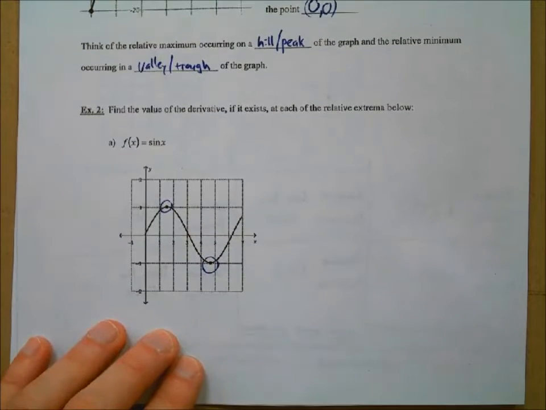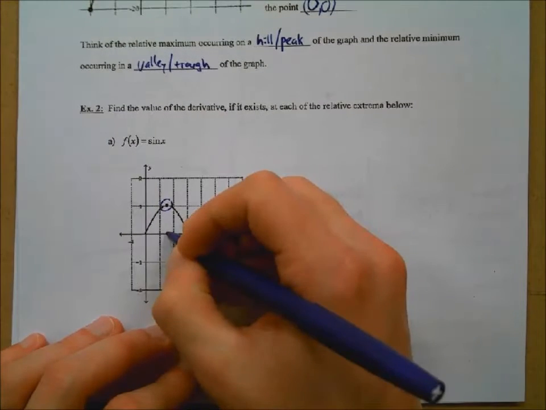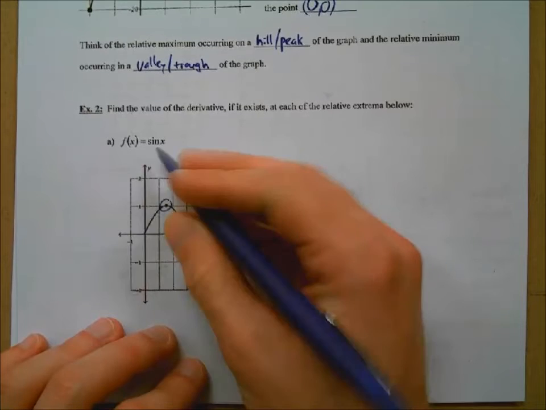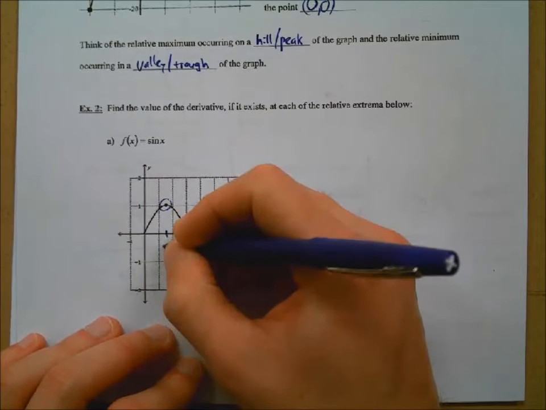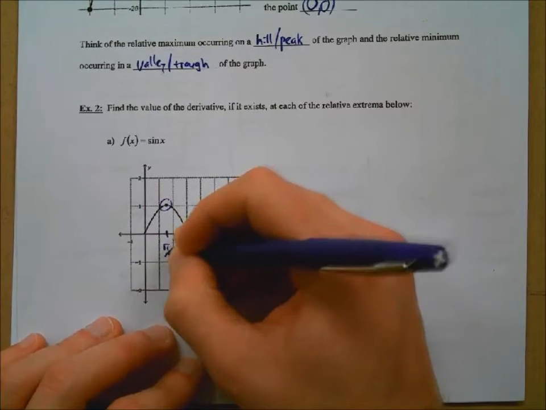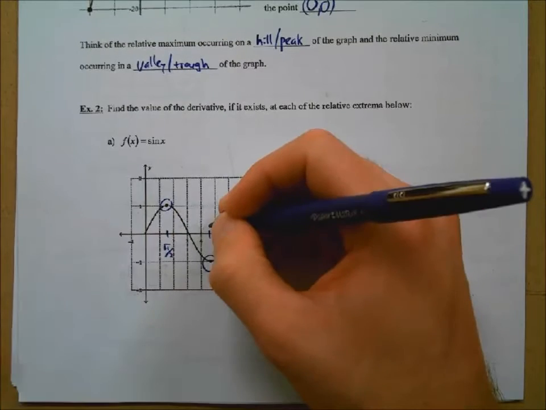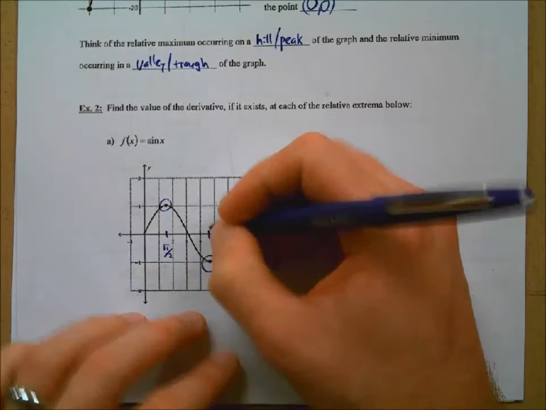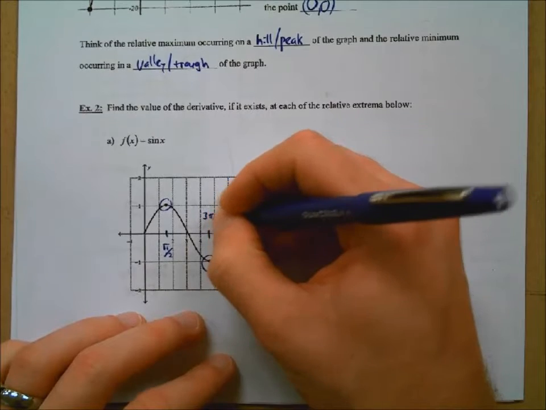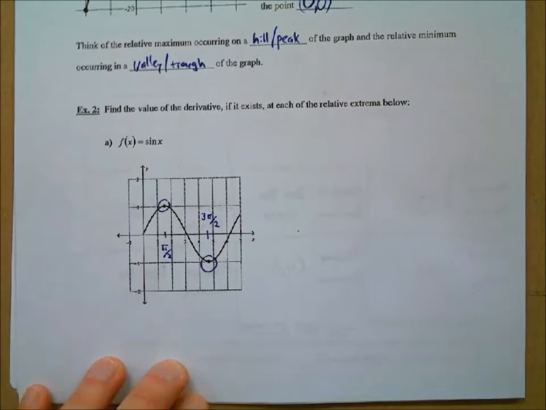Okay? Now, I wish they had them correct, but of course we know that the peak of the graph of sine occurs at pi over 2, right? And we also know the valley, or the lowest point for the graph of sine from 0 to 2 pi, is at 3 pi over 2, right? So I'm going to include that. So I gave you guys those.